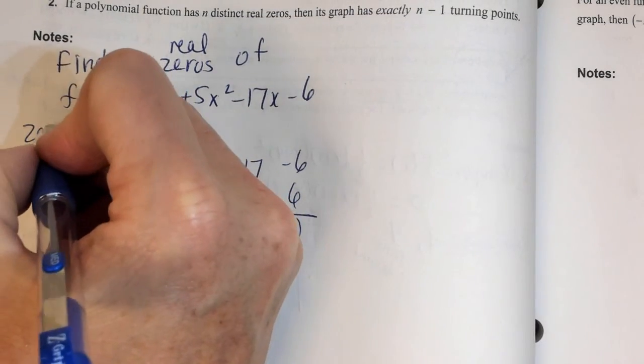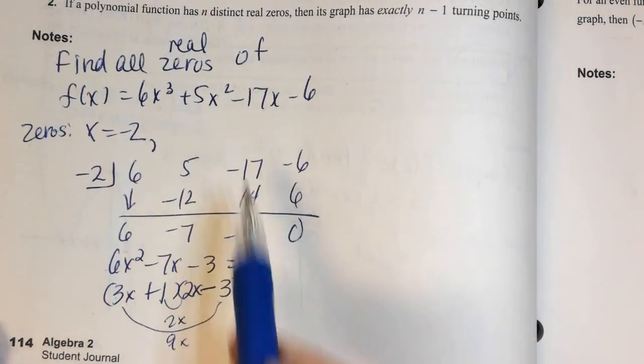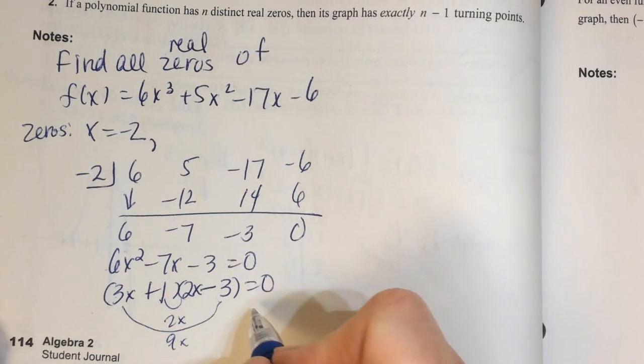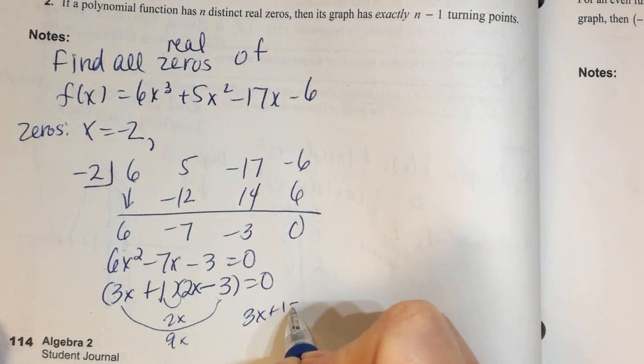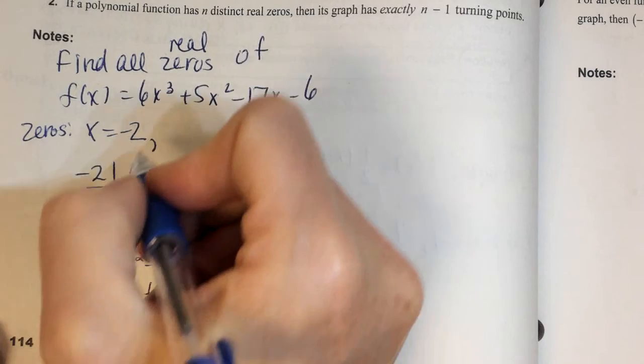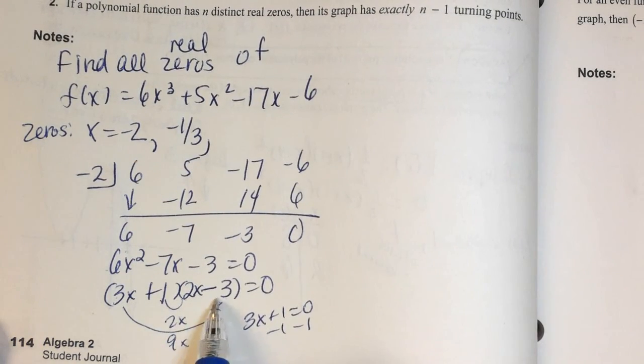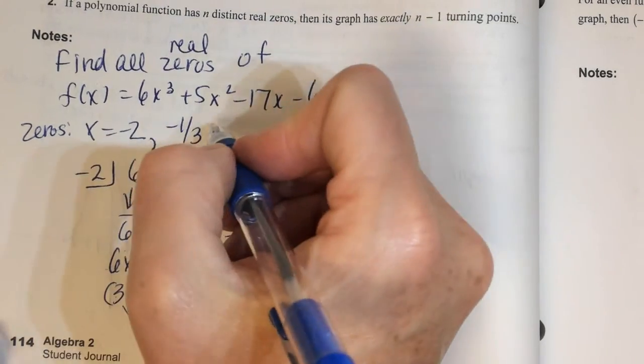One of our zeros is x equals -2. Solve this now. Can you solve it quickly? 3x plus 1 has to be 0. What's it going to be? -1/3. Good. And then where's the other 0 going to be? 3/2.